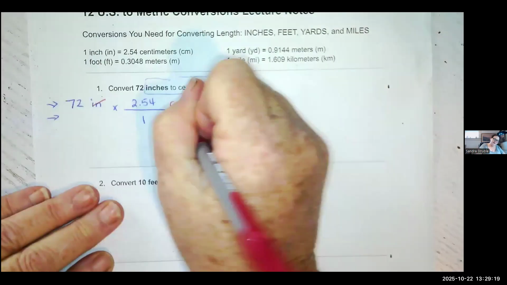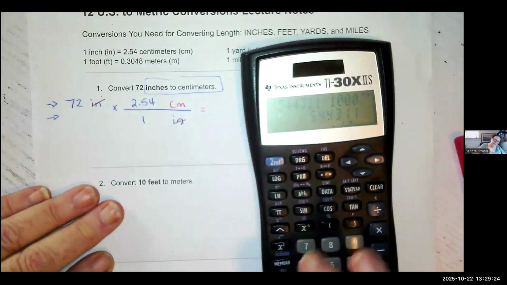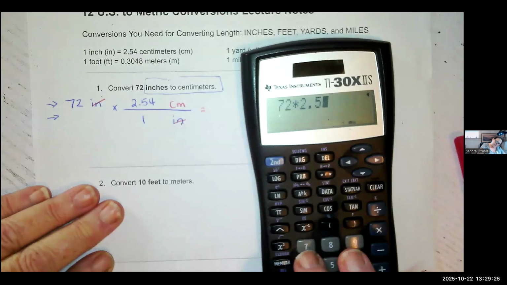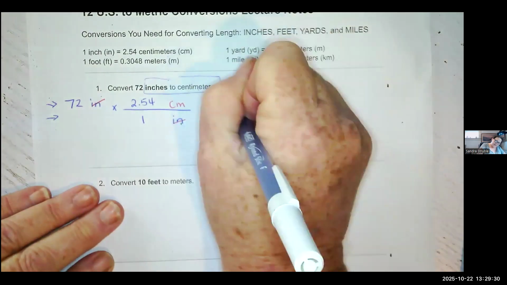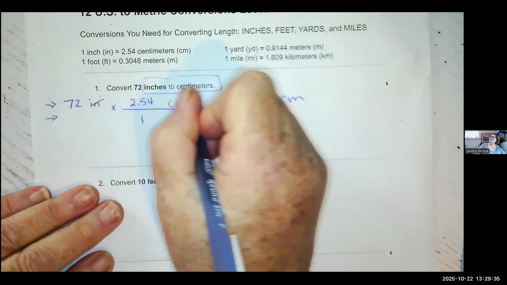And we have 72 times 2.54, which is 182.88. And the answer for this is centimeters. Okay, let's go to the next one.